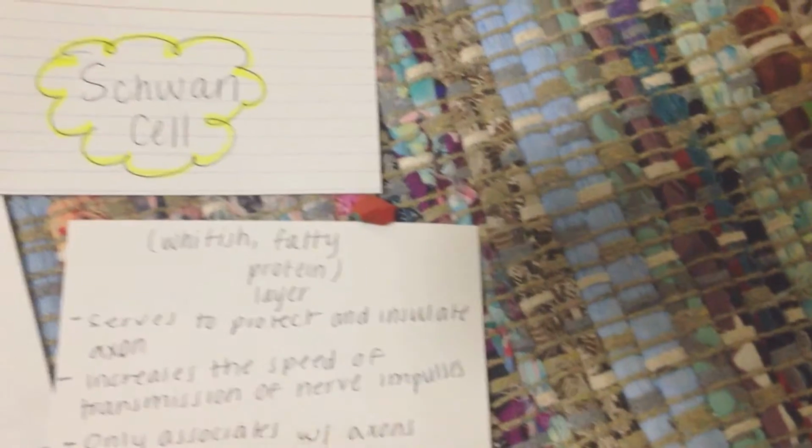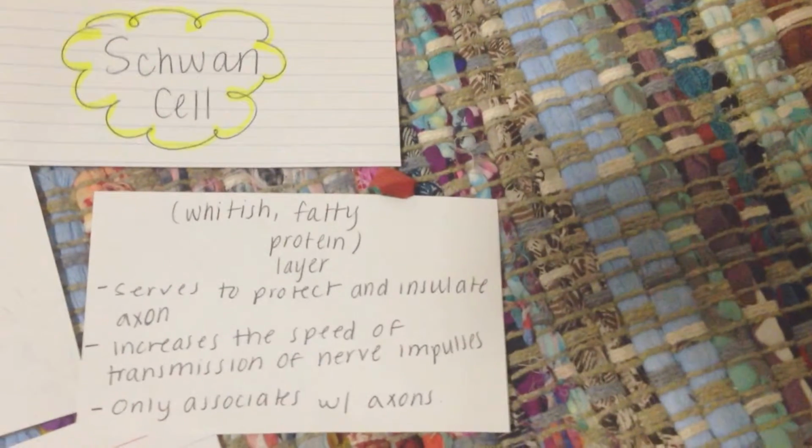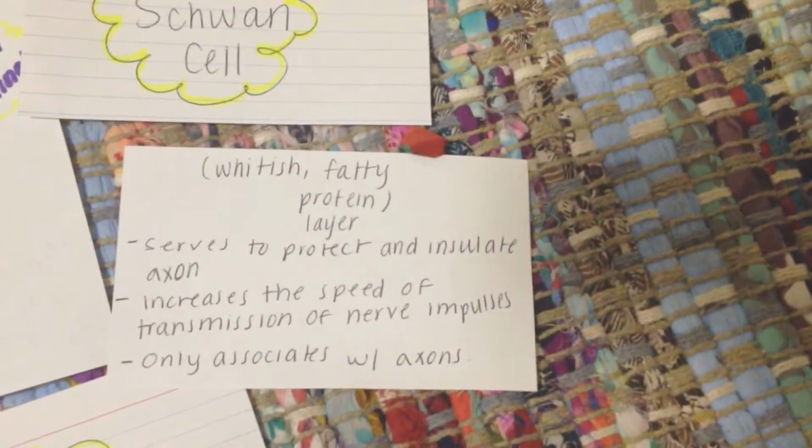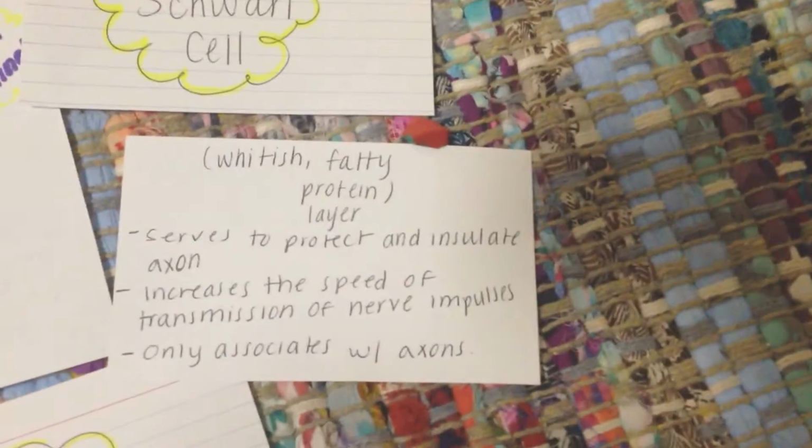The myelin sheath of an axon is the whitish fatty protein layer. It serves to protect and insulate the axon. It increases the speed of transmission of nerve impulses, and it is only associated with axons, not dendrites.